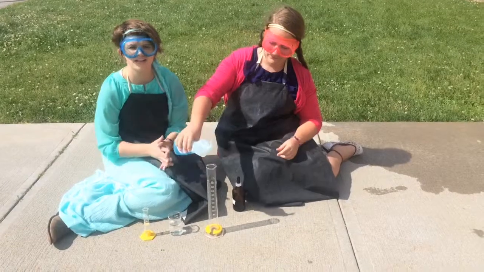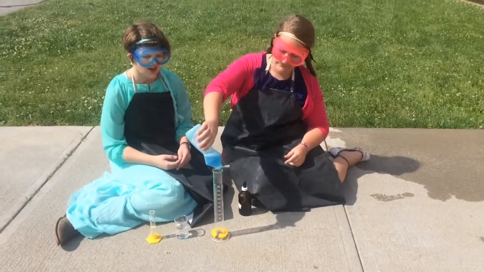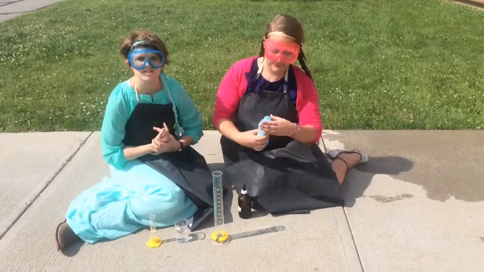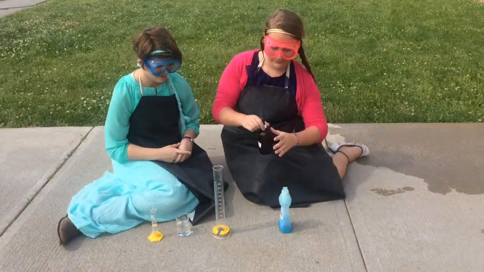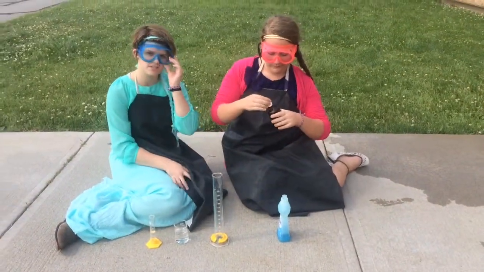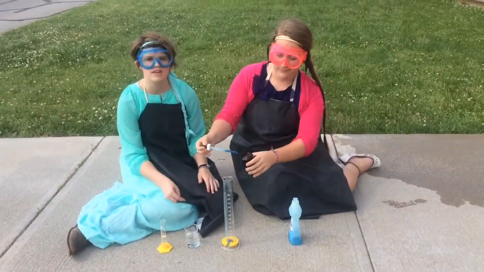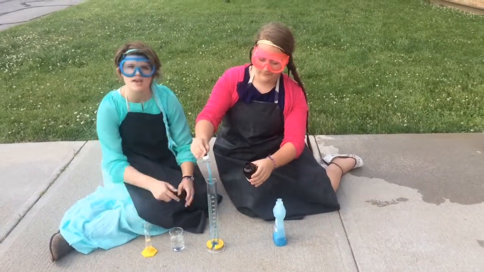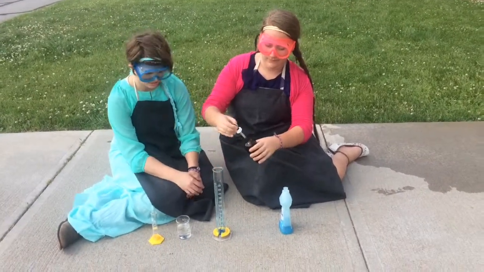Alright, so as you saw in the last two experiments, we were testing to see if potassium iodide and yeast would react the same way when mixed with hydrogen peroxide, and as you can see, the myth has been proven. Yeast reacted the same way, if not better, with the hydrogen peroxide.